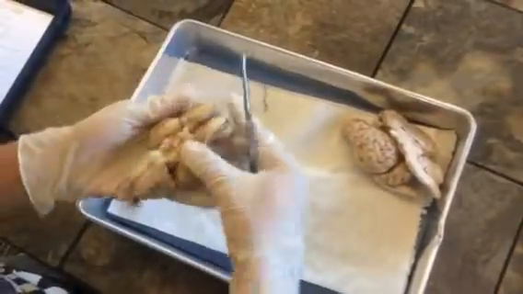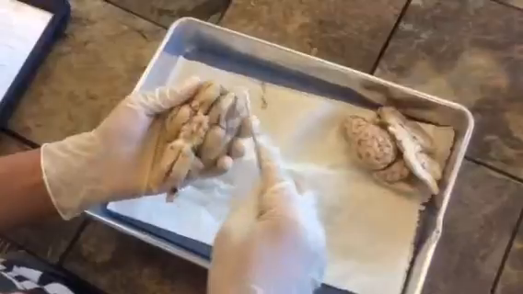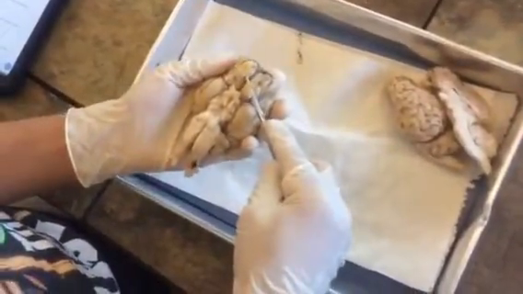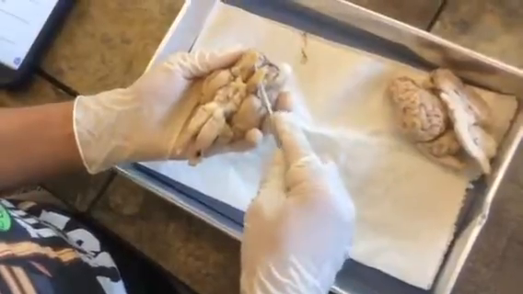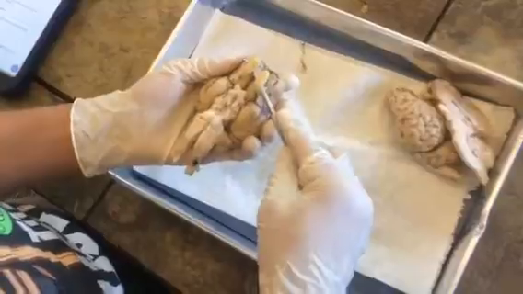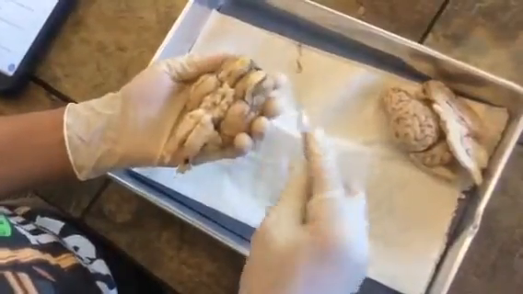Now, if we flip it over, we see that here at the top we have olfactory bulbs, these things that you can kind of pull back. And the olfactory bulbs are important for receiving information that deals with smell, hence the name olfactory.